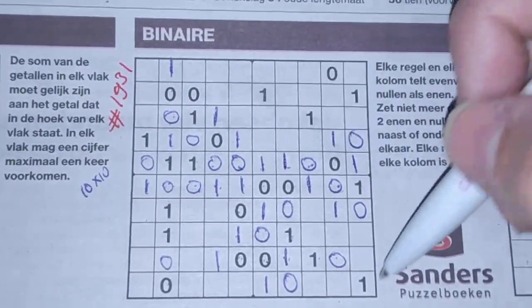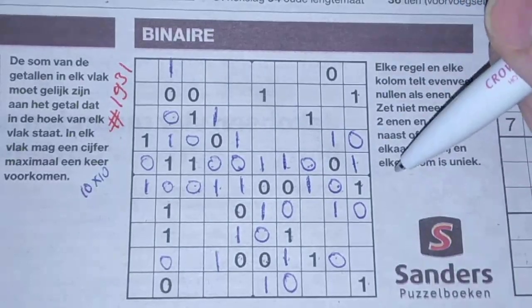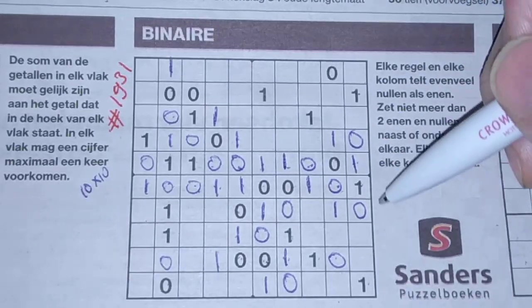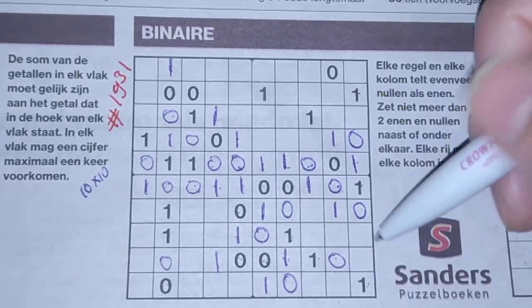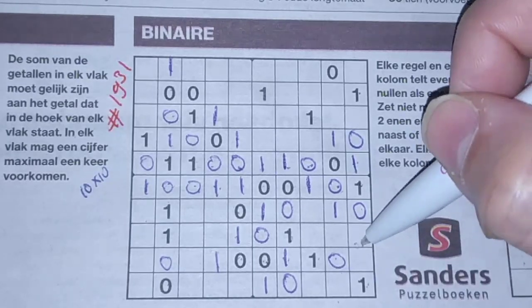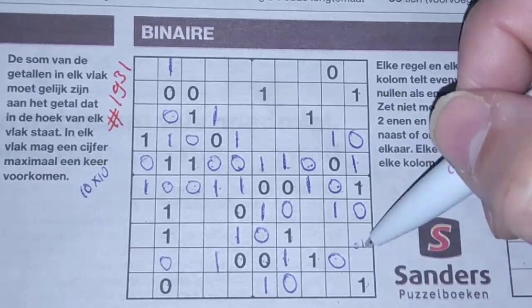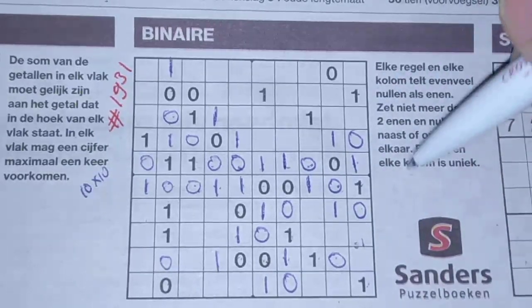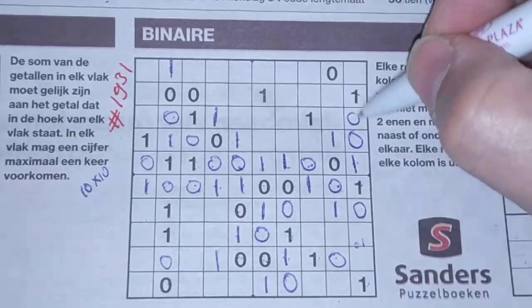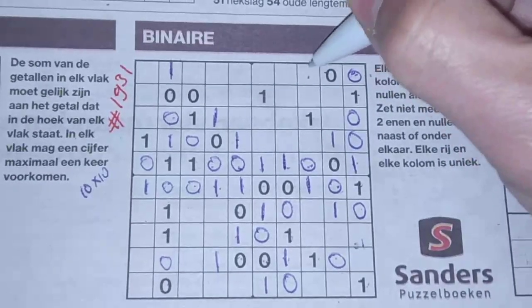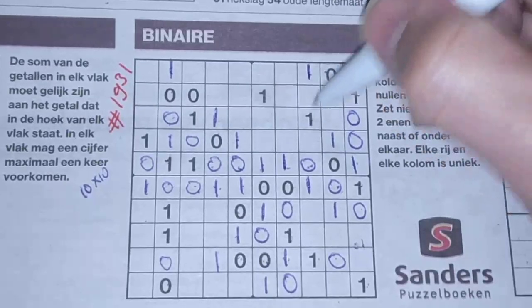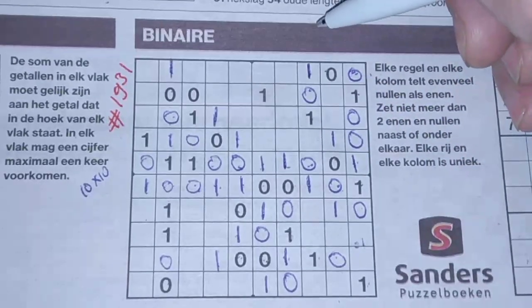Then 1, 2, 3, 4 1's, and between an O and a 1 with 2 empty boxes, there's always an O and an 1. So we have 1, 2, 3, 4, 5 1's. So the rest are O. So these two should be an O. Double O, here 1, there 1. Between two 1's comes an O.